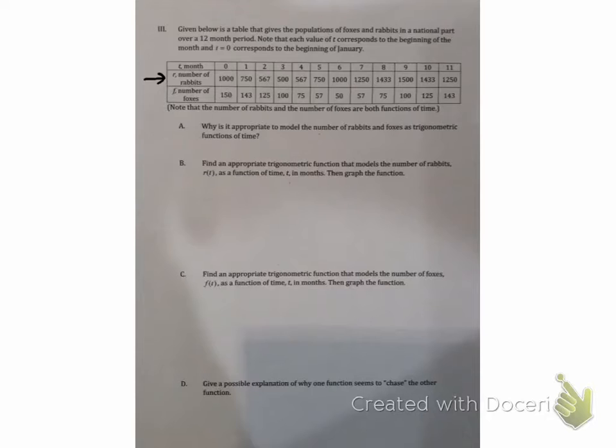If I were to draw maybe a little plot, a little graph of what's going on, let's see what's happening. So I'm starting out at 1,000 rabbits, right? And then from there, sorry, my pen has a hard time drawing dots. There we go. Okay, we're off at about 1,000, then what happens? Then it drops down to 750, and then it drops again to 567, then again to 500. Oh, but then it turns back up, 567, 750, 1,000.